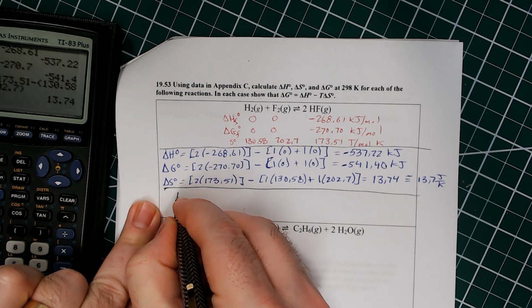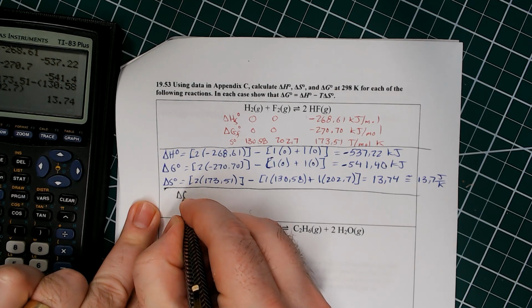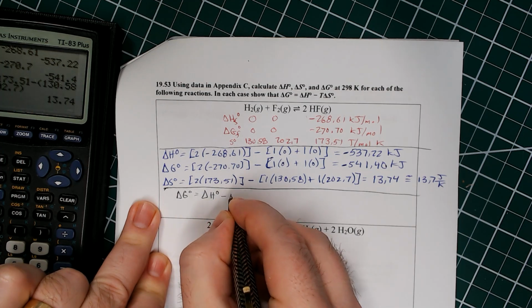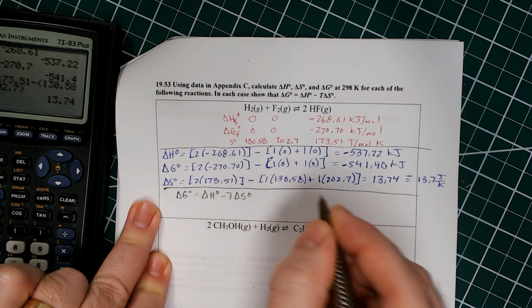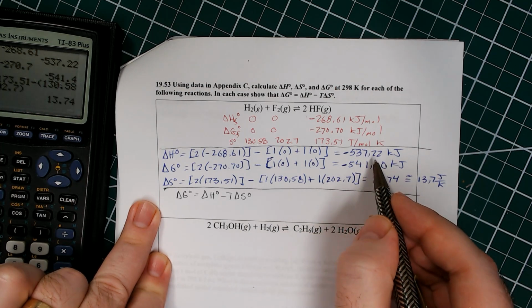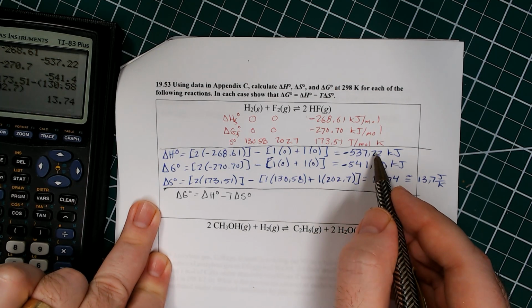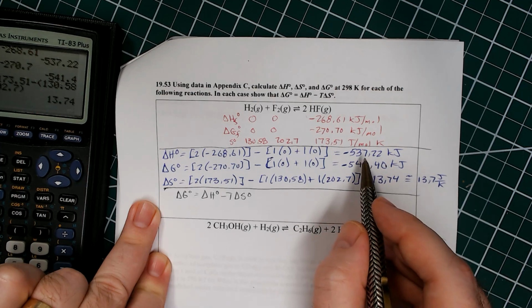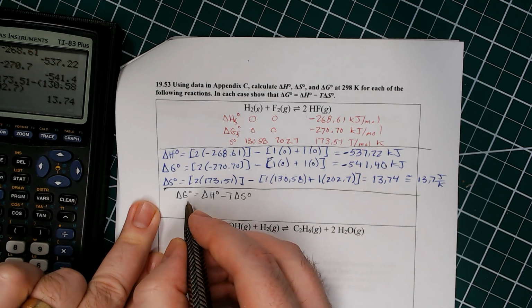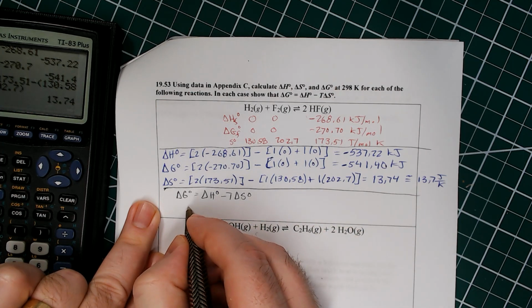And our additional calculation is we're going to do delta G is equal to delta H minus T delta S. Just because we want to prove that if we take these two values and calculate the delta H and the delta S and calculate the delta G, we should get the same number, or at least within rounding error difference.